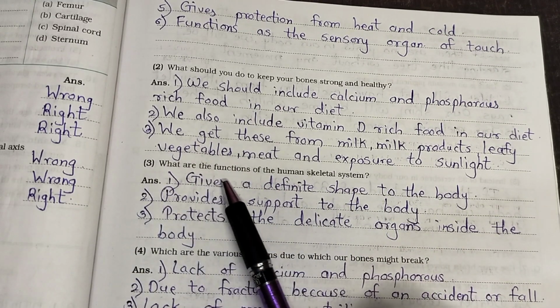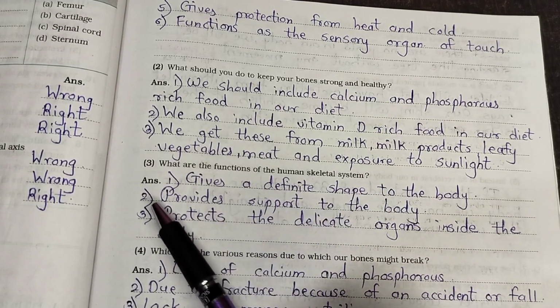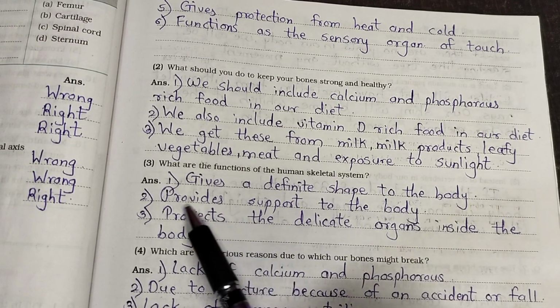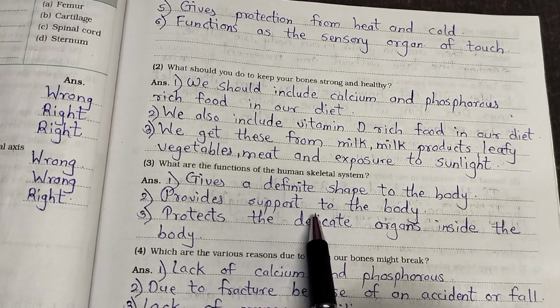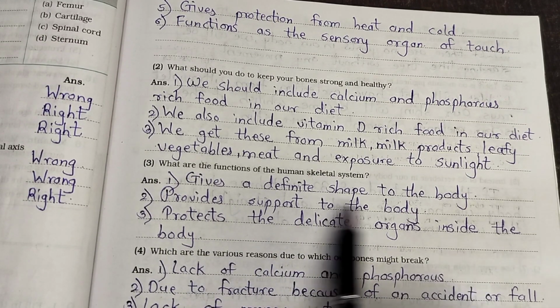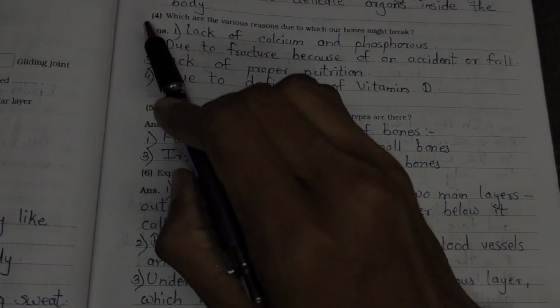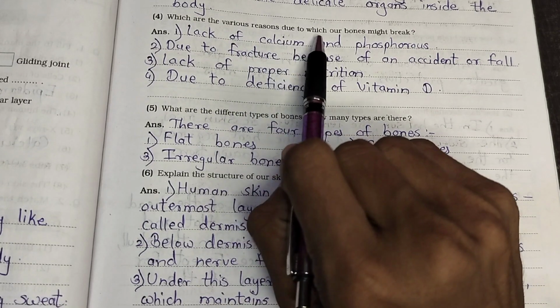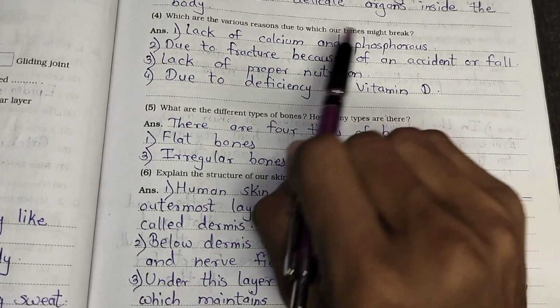Third, what are the functions of the human skeletal system? Answer. First, gives a definite shape to the body. Second, provides support to the body. Third, protects the delicate organs inside the body. Fourth, which are the various reasons due to which our bones might break?